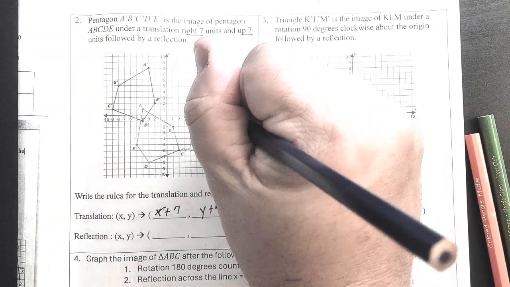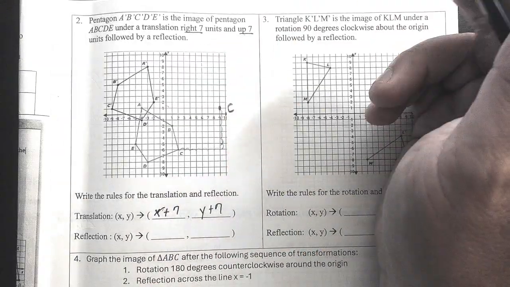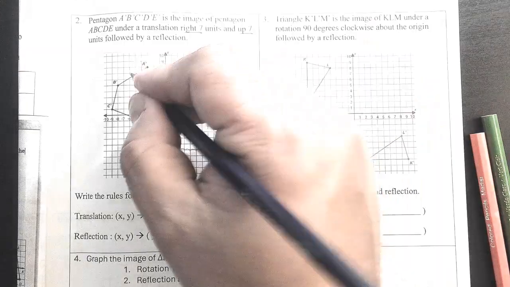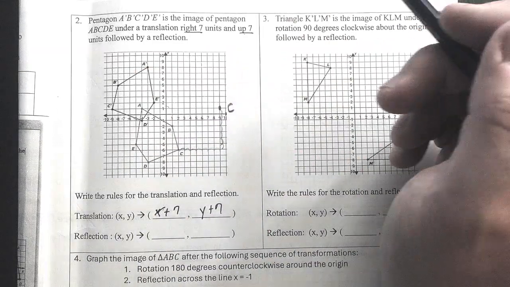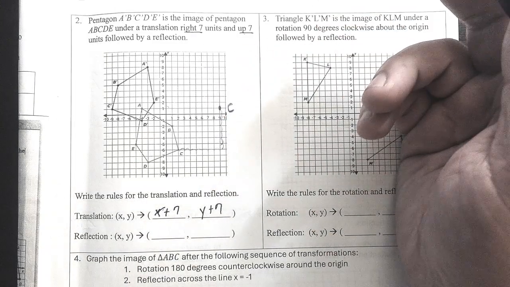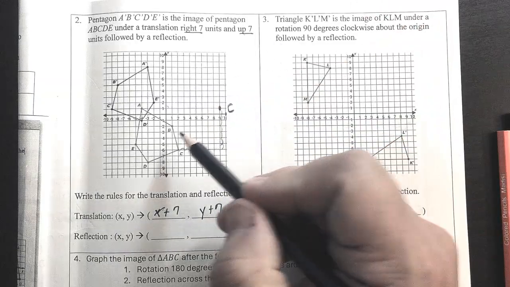So right here, this is C. I know that says prime. We're just going to leave it C. It would be C prime. This would be C prime prime because we're going to reflect it in the y-axis. It doesn't say that, but you'll see. All right, you do that with every point.